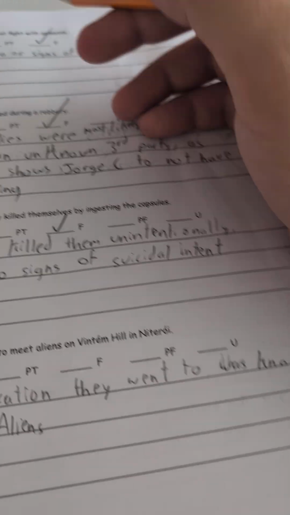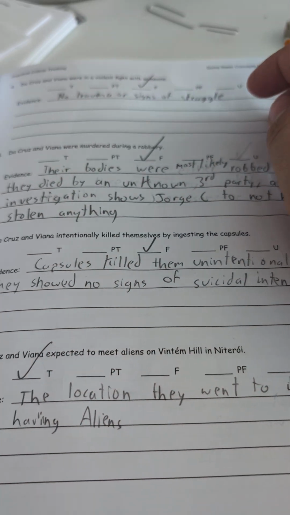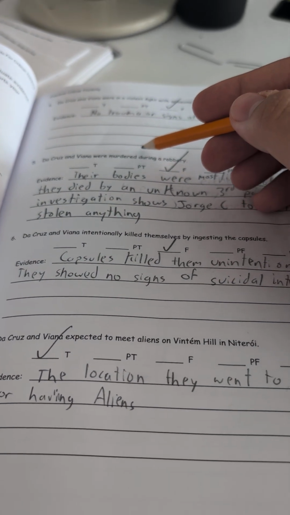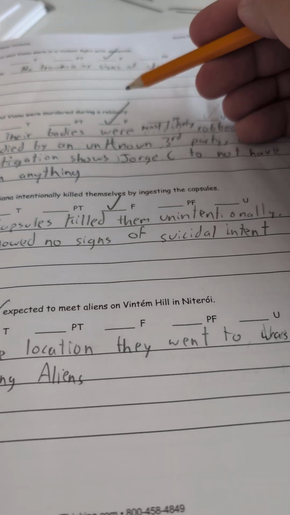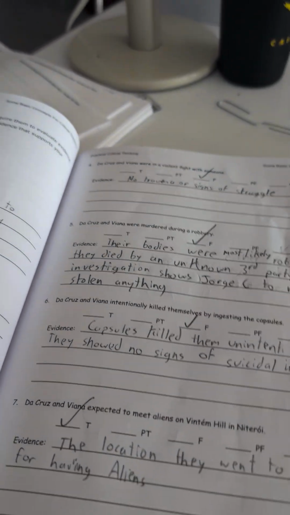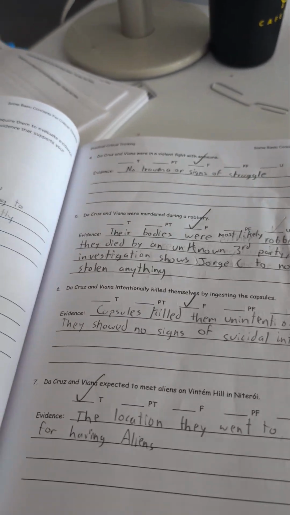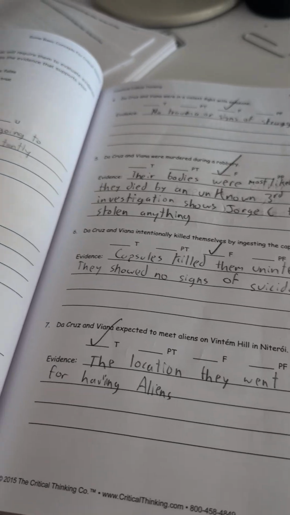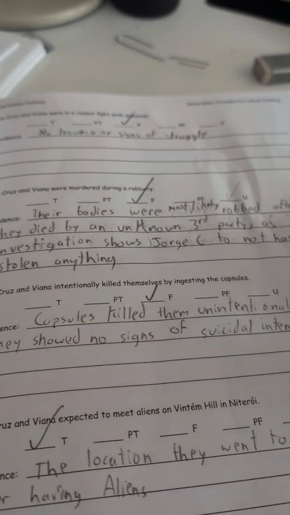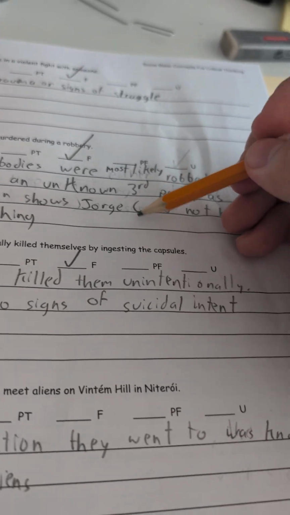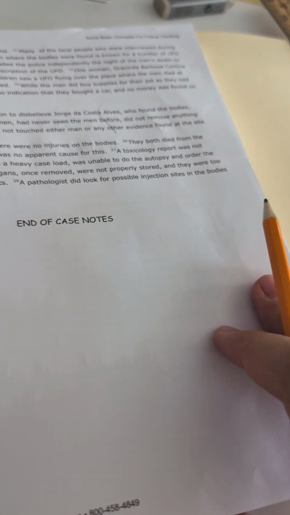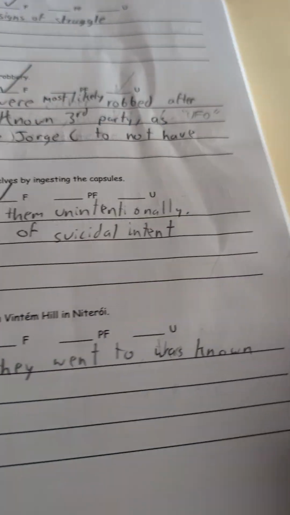They were in a violent fight is false because they had no trauma on their bodies. De Cruz and Viana were murdered during a robbery is also false. They were not murdered during the robbery. I think what ended up happening was that they had passed away after taking the pills, and their bodies were looted after they had died. And this looting was done by an unknown third party because the investigation evidence here says that Jorge da Costa, who found the bodies, had not touched either man before the evidence was found.